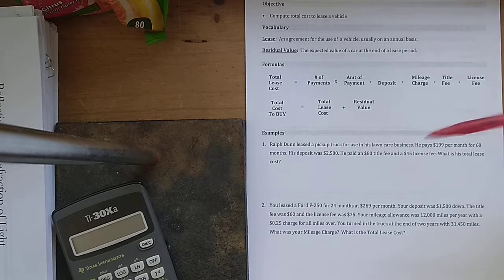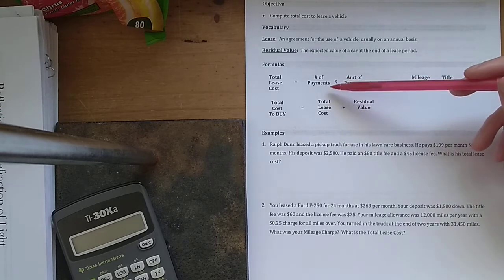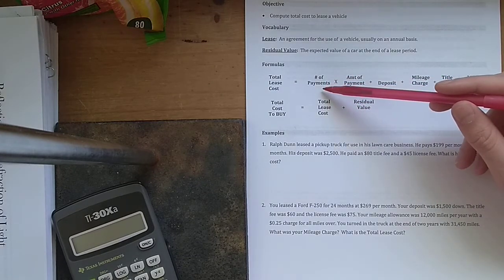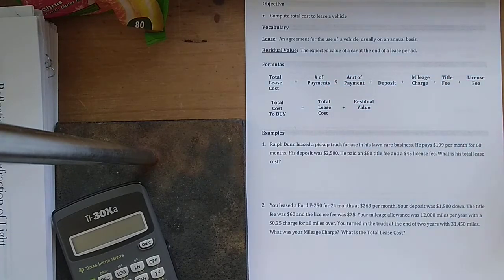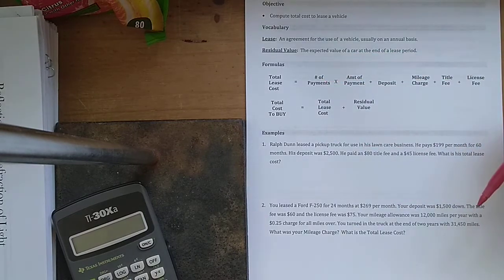When we talk about the total lease cost, there's a bunch of different things that you're going to have to consider. Obviously, since leases are usually tabulated in months, one of the factors is how big the lease payments are and how many payments you have to make. In other words, how many months you're leasing it for. So the number of payments, let's say, for instance, 12 months, 12 payments, times the amount of the payment is probably the biggest part of the lease cost.